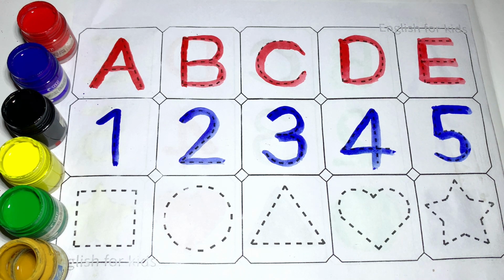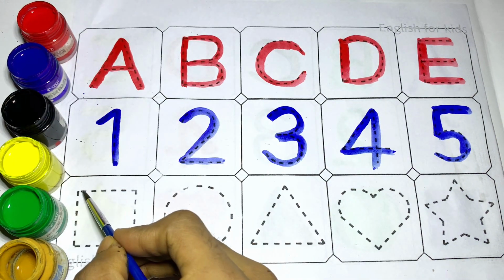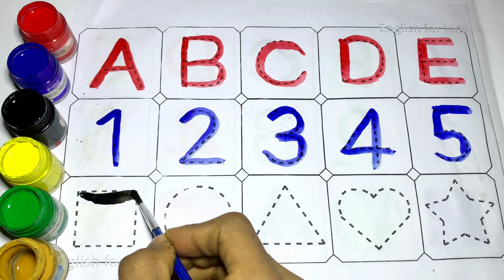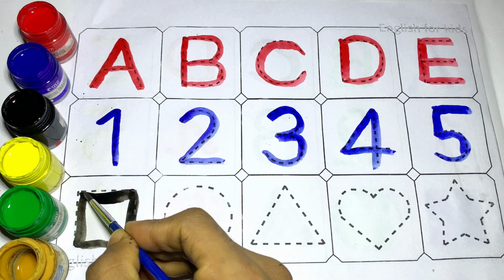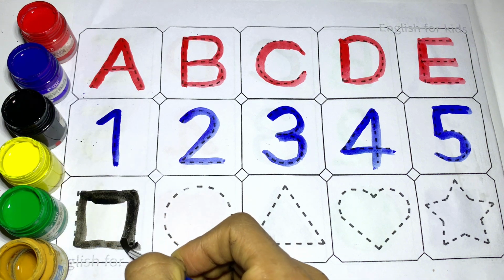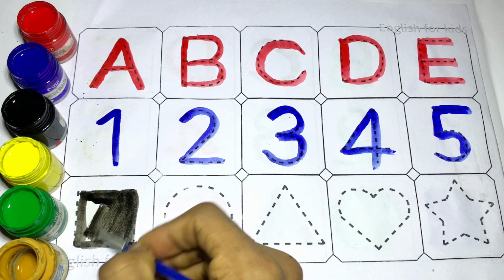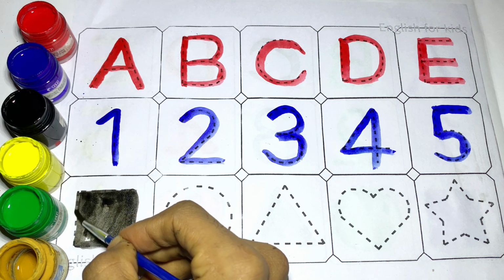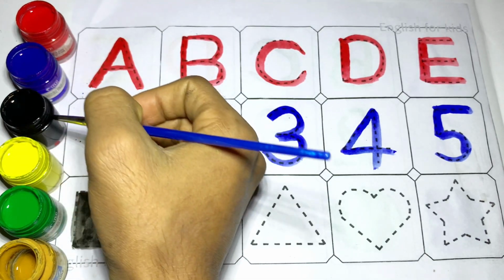Kids, now draw shapes, and first draw a square. The shape of square, and use black color. Kids, now draw circle.